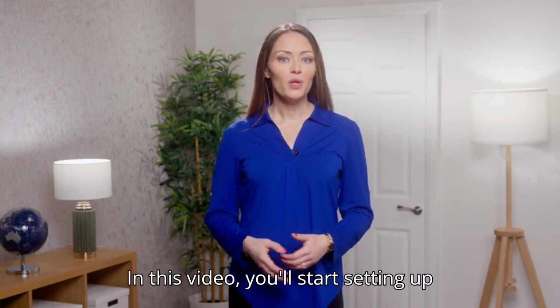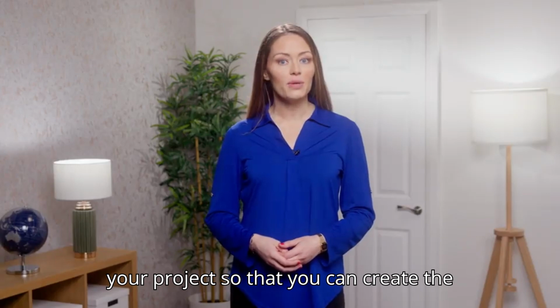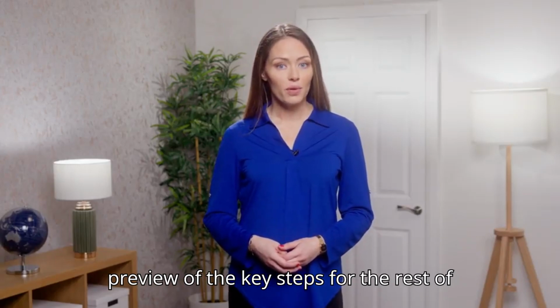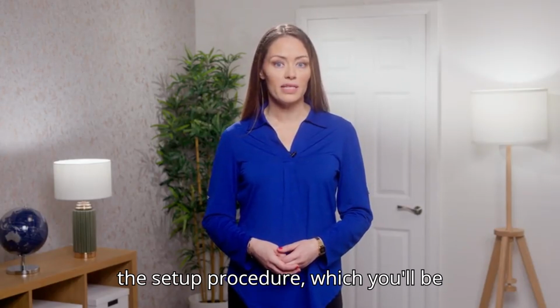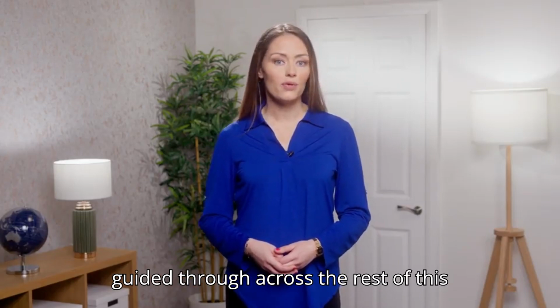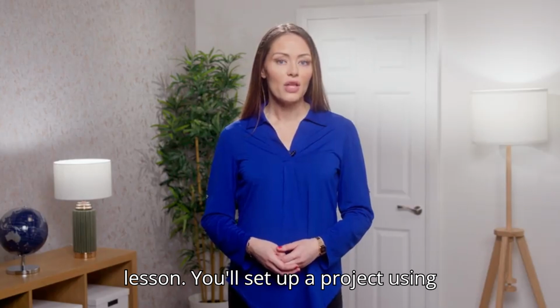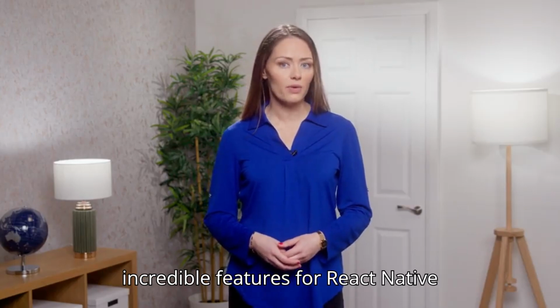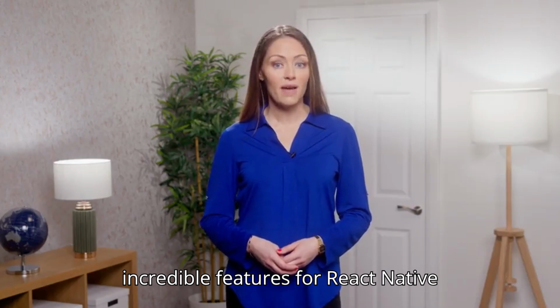In this video, you'll start setting up your project so that you can create the app using React Native. You'll then get a preview of the key steps for the rest of the setup procedure, which you'll be guided through across the rest of this lesson. You'll set up a project using Expo, a framework that enables a suite of incredible features for React Native apps.